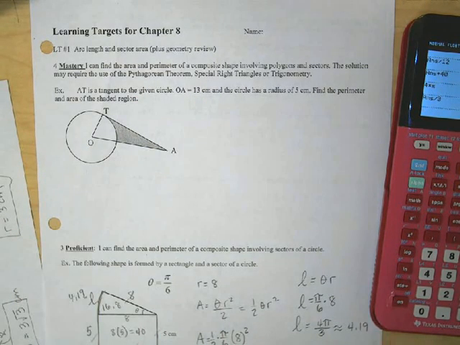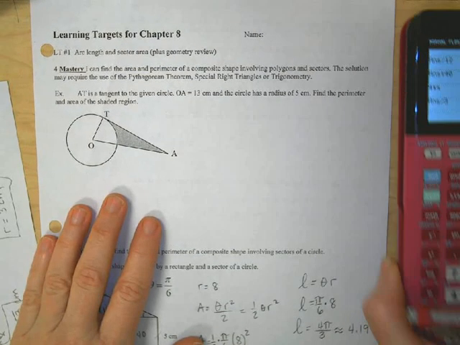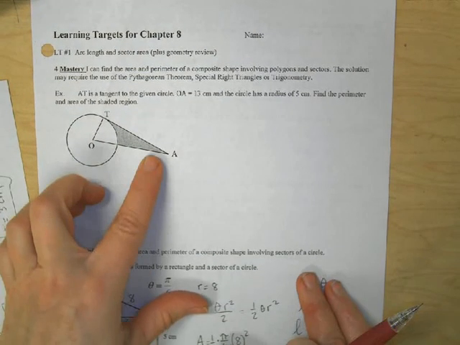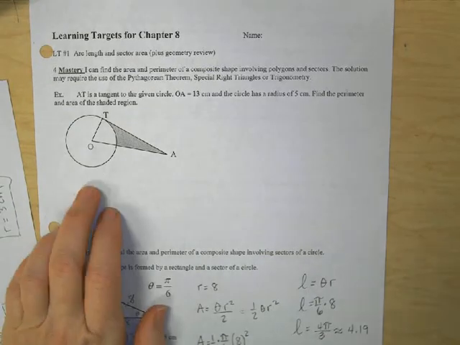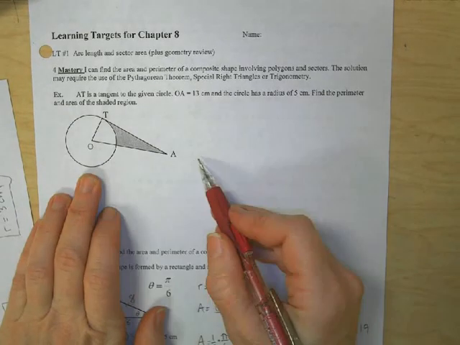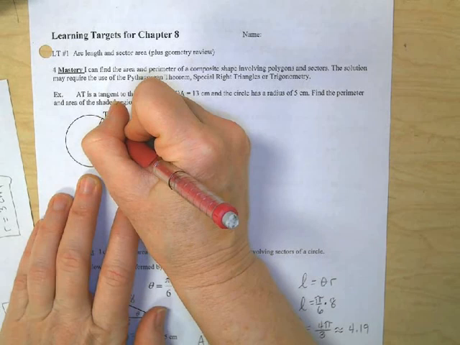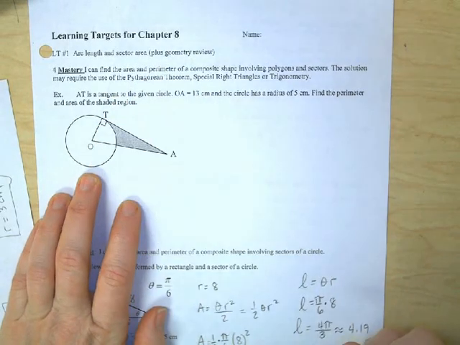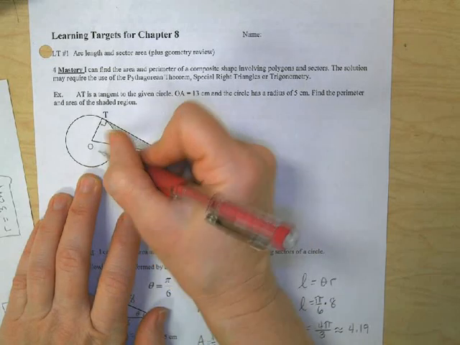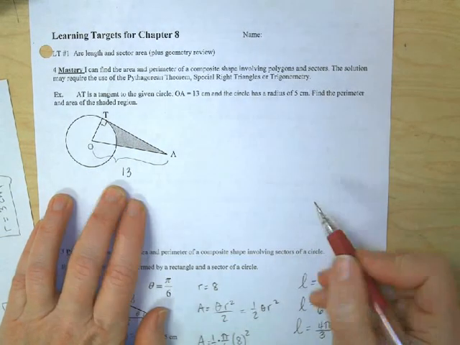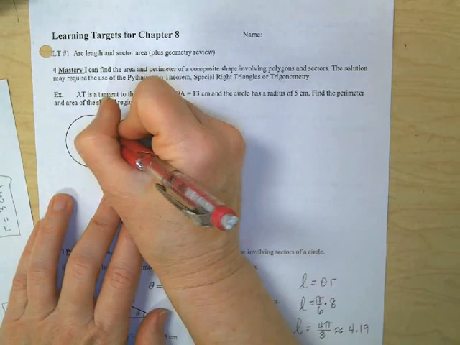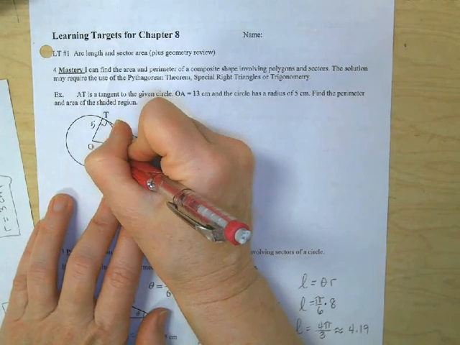So I want to find the perimeter and area of this shaded region right here. So this is going to be a little tricky. So let's see what I have. AT is tangent. So we learned in class that that means that is a right triangle. OA is equal to 13. So this whole thing is equal to 13. And the circle has a radius of 5. So this is 5, and this is also 5.